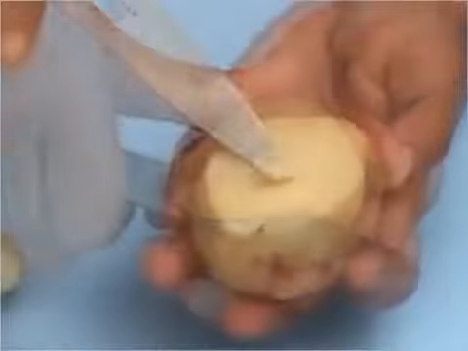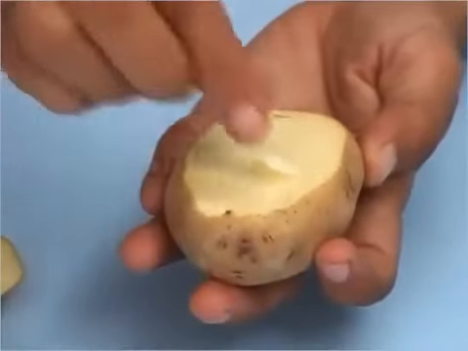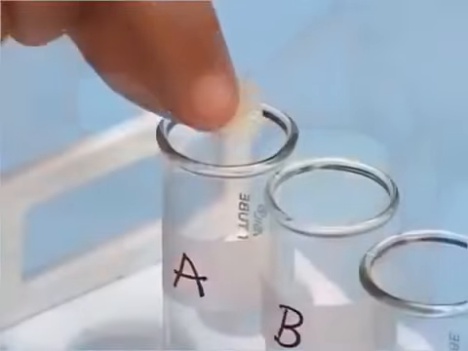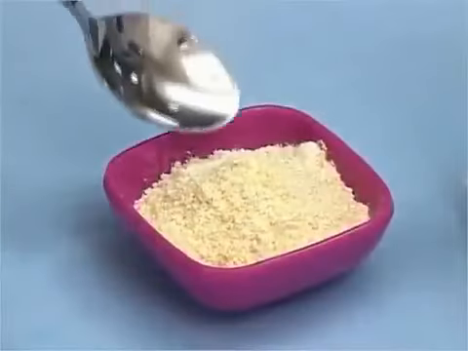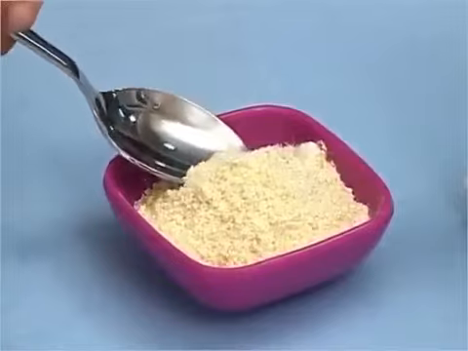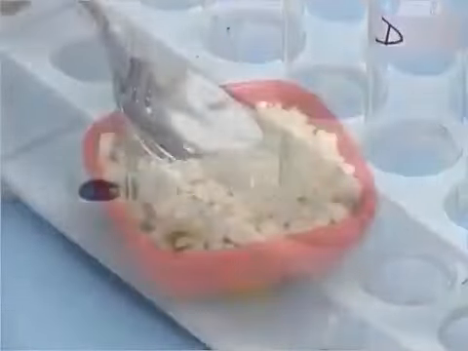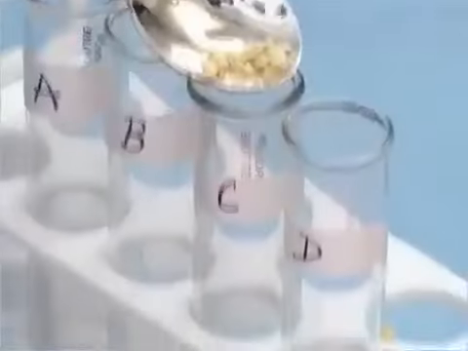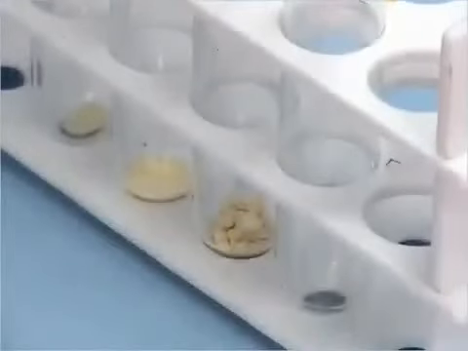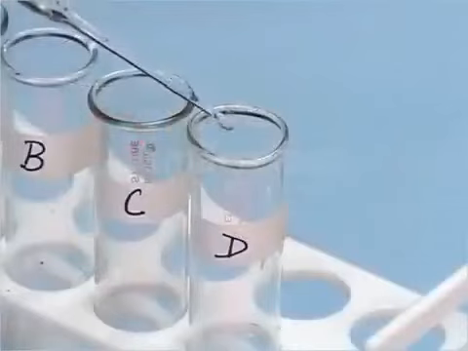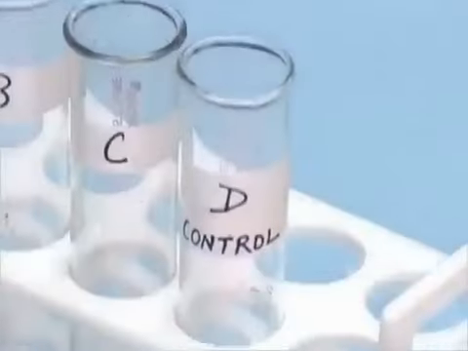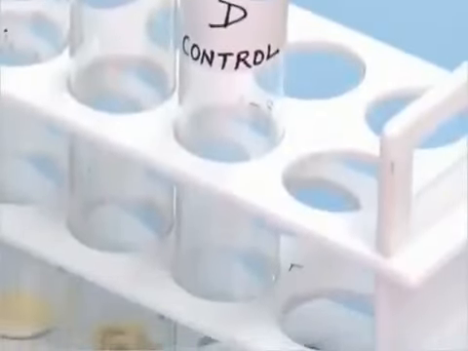Now, similar to the first experiment, put a piece of potato in test tube A, a little quantity of powdered pulse in the test tube B, and a few pieces of crushed cashew nuts in test tube C. In the test tube D, add a little amount of water and label this as control.